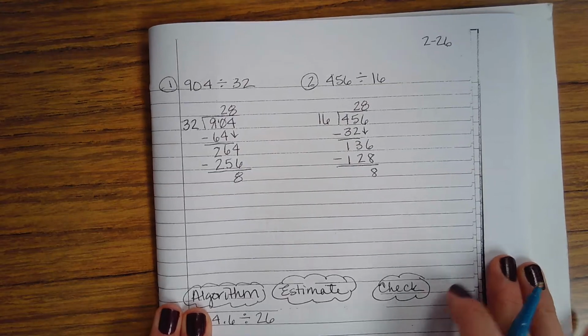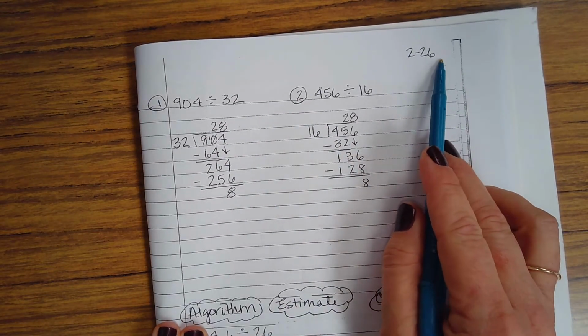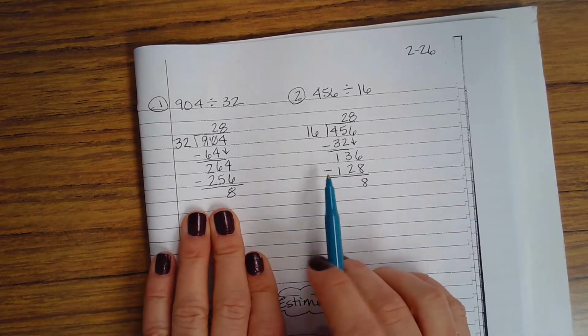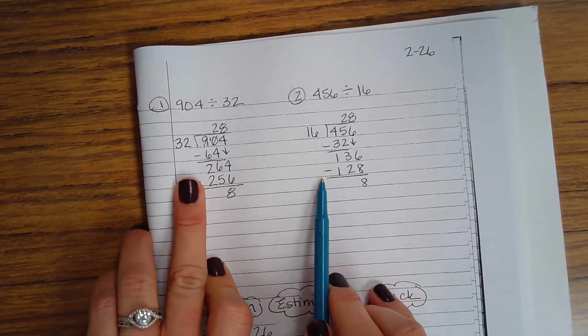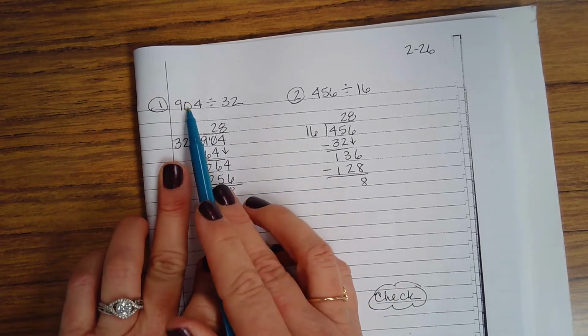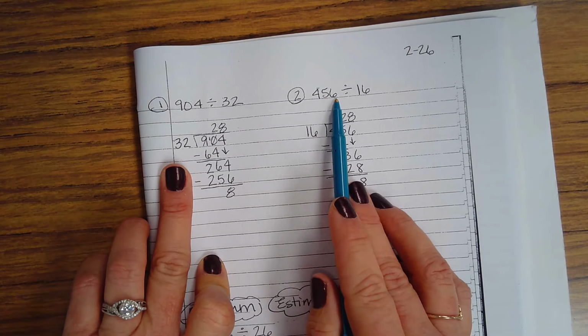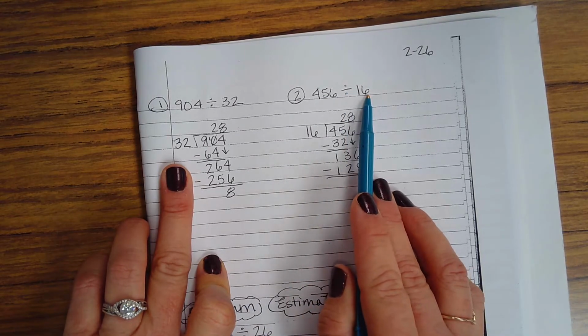This is EngageNY, Module 2, Lesson 26. This is Concept Development. Now, I want you to look at these two problems. I started them off for you, and if you notice, this is 904 divided by 32. This is 456 divided by 16.